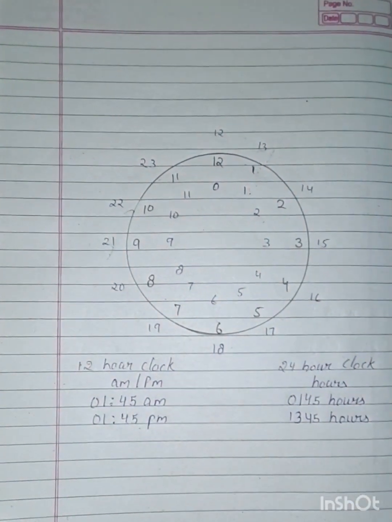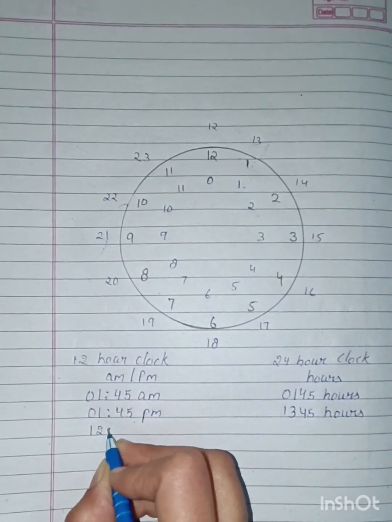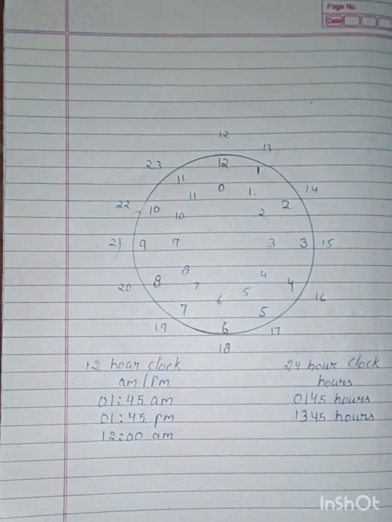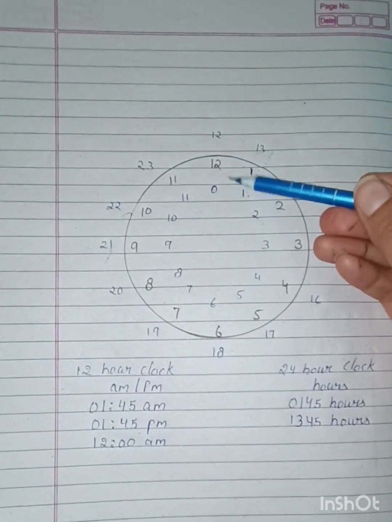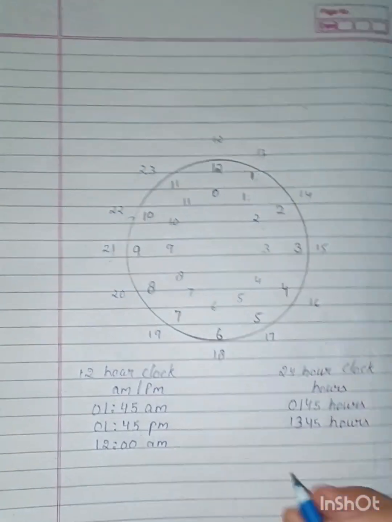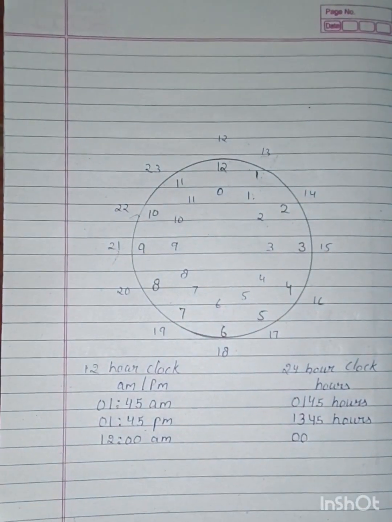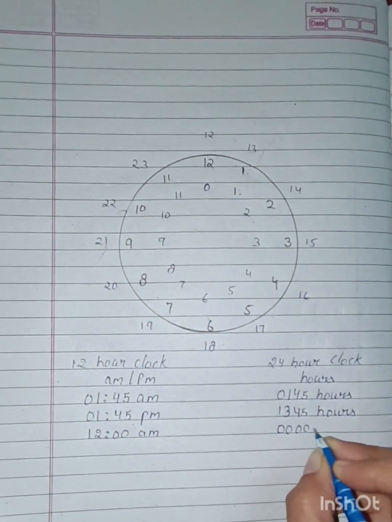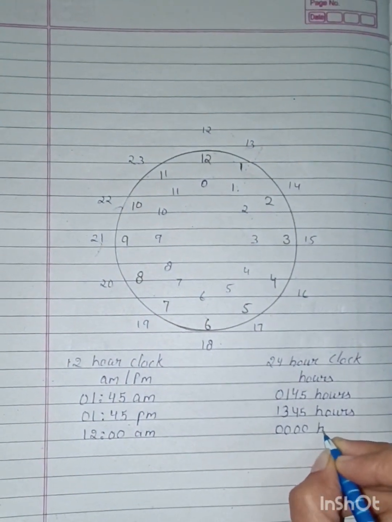We can do one or two more examples. If we are talking about 12 o'clock AM, that means the day has just started. For AM we have to check inside the clock. What is written parallel to 12 inside the clock? It is 0. That means there are 0 hours, the day has just started, and 0 minutes. There is no concept of AM and PM, so we can write hours.